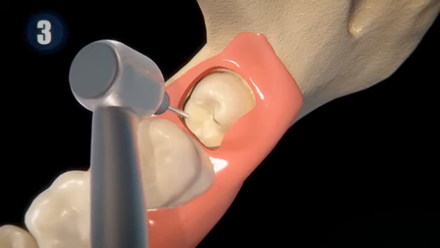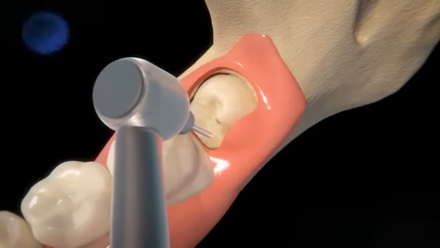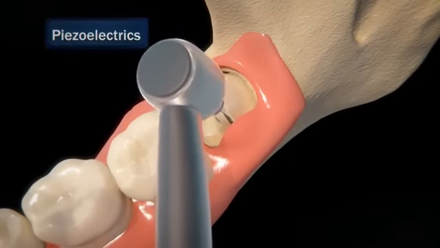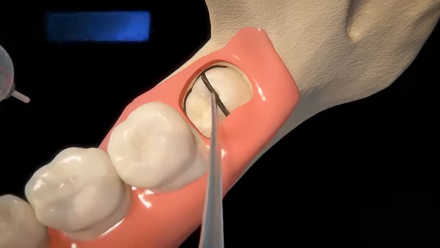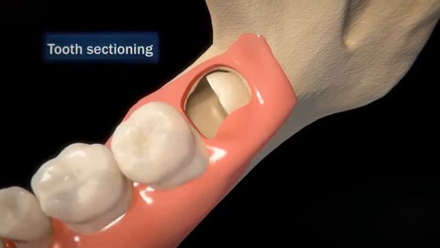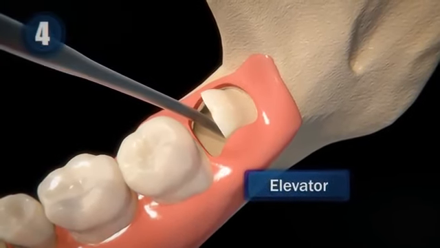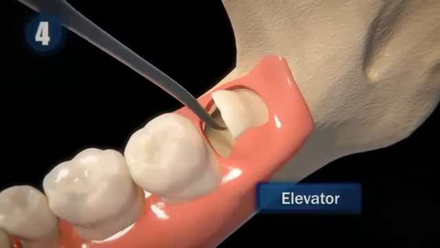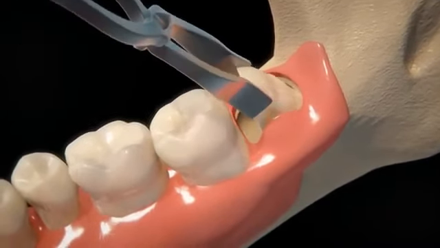Later, contouring will be carried out at the level of the tooth, bone, and then a cut in the wisdom tooth with devices called piezoelectrics, which are used to divide the tooth into parts so that extraction is easier, a process called tooth sectioning. Once the tooth is divided, the dentist will use an instrument called an elevator to push the tooth out. And then with the help of metal tweezers, the expert will proceed to pull it until it is completely out.